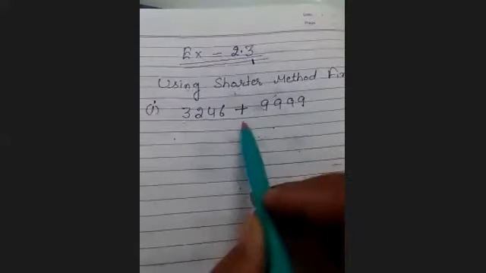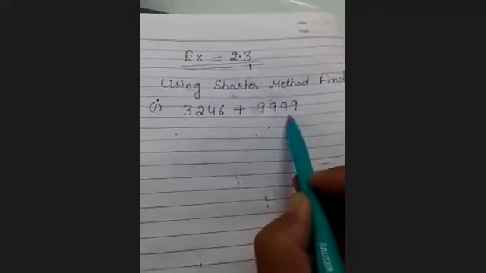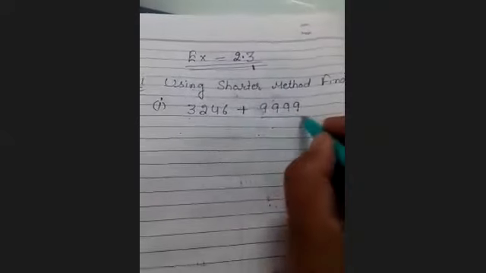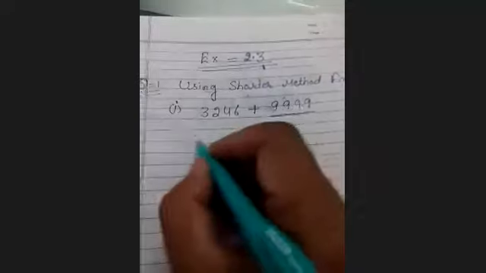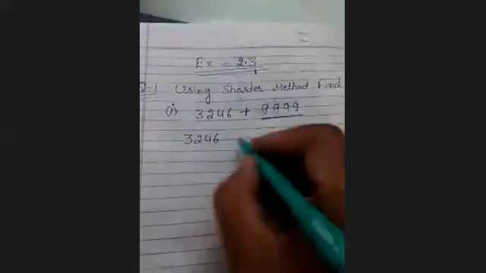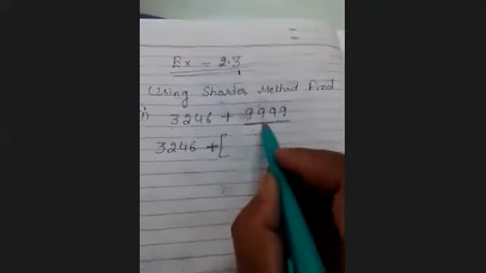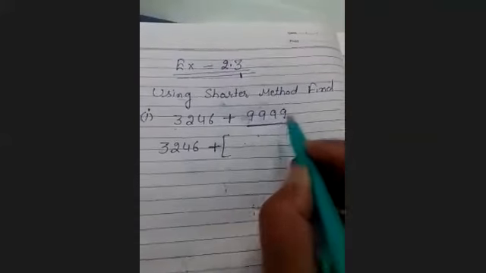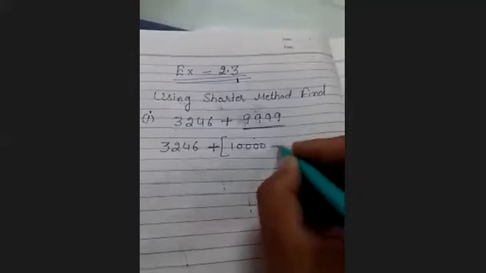3246 plus 9999. Yes, students. In the first step, we will write the first number as it is, 3246. Then plus. Now write 9999 as 10,000 minus 1.